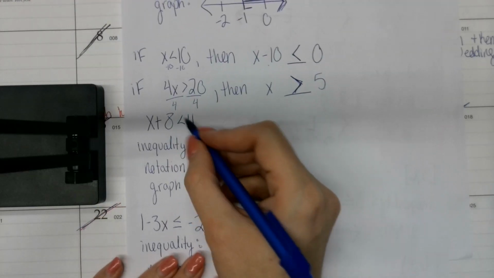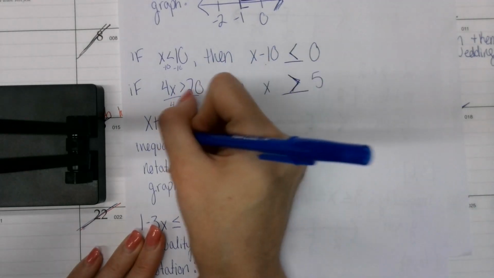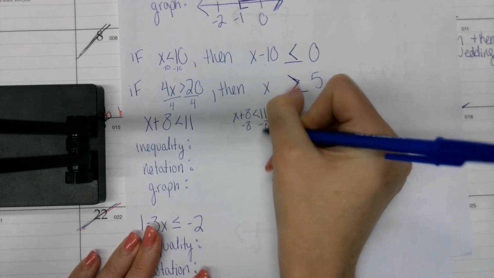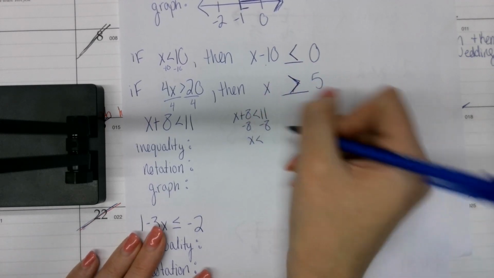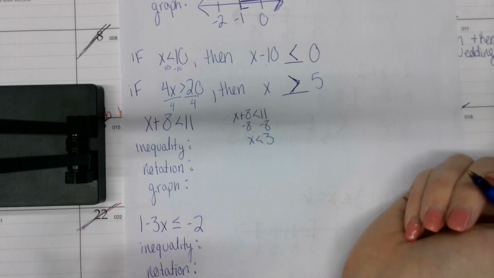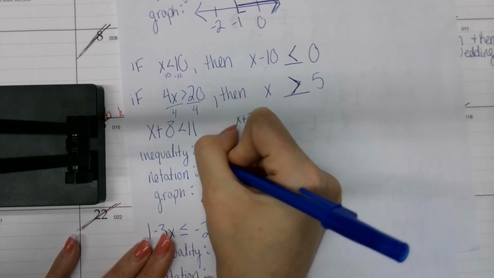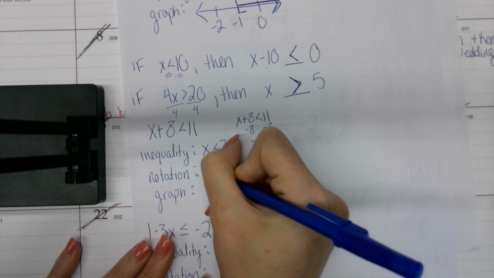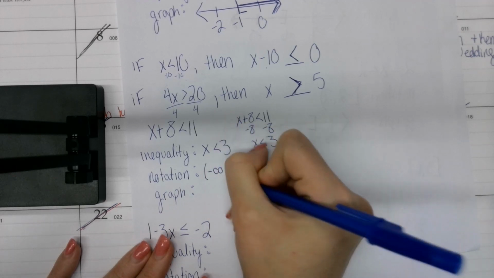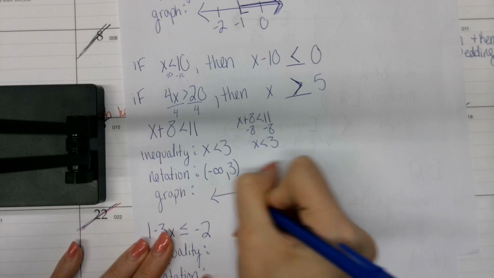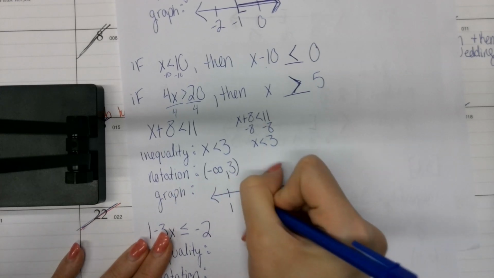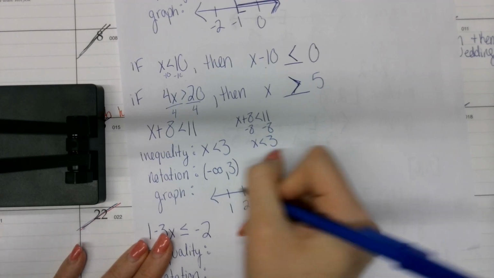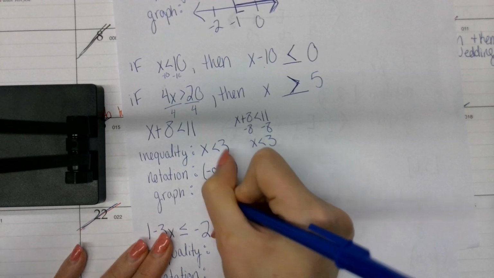So first thing we'd have to do on this one is solve it for x. So we'd subtract 8, and have x is less than 3. So this is our inequality. Our notation is going to be negative infinity, since we went less than, to 3. And our graph will be at 3 and going down the number line, just like this arrow.